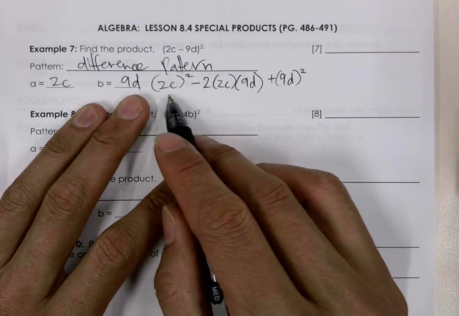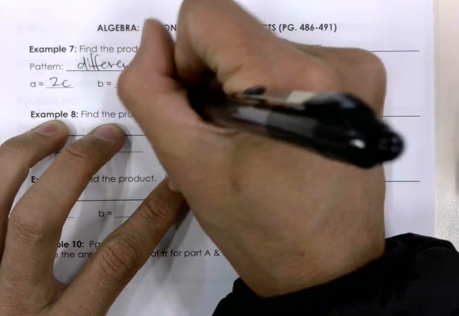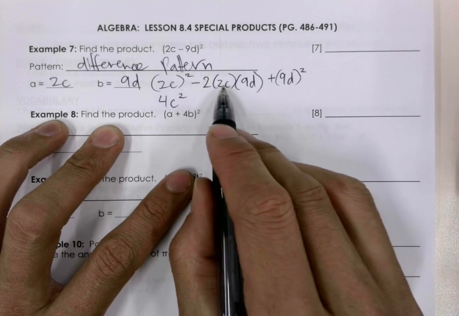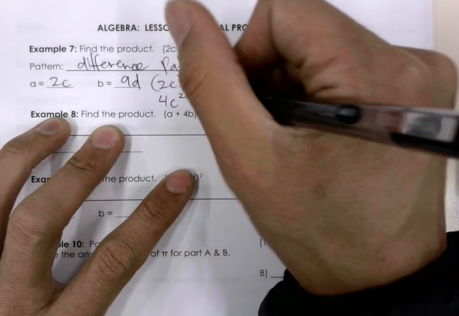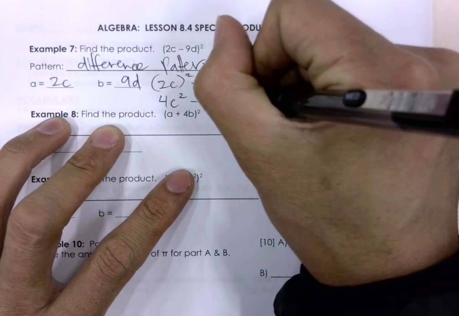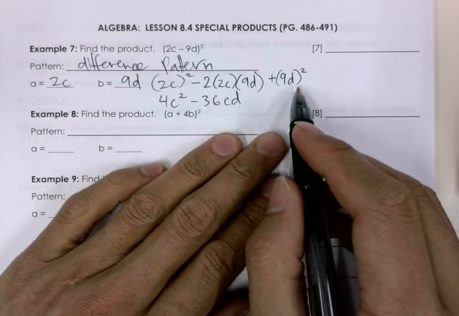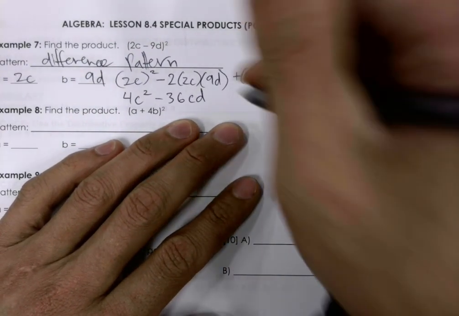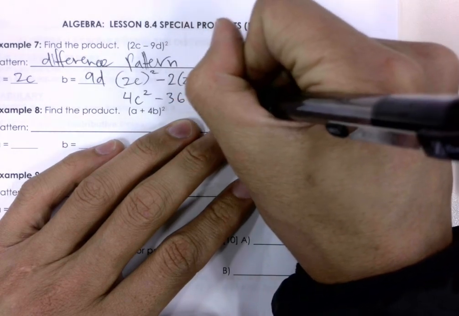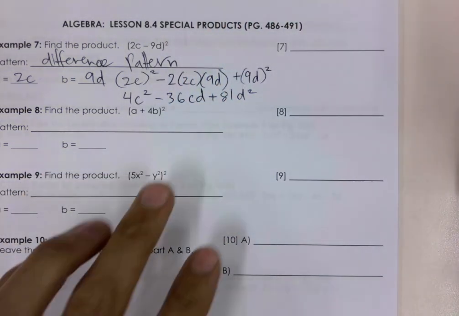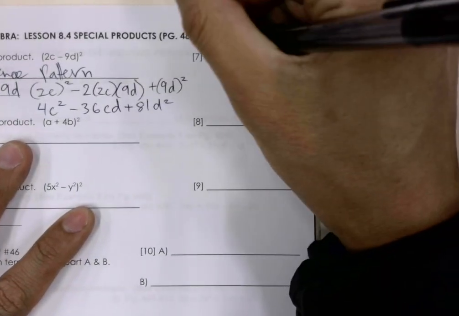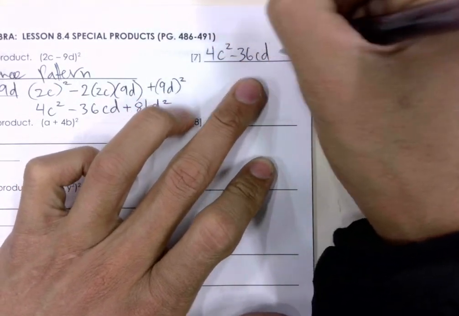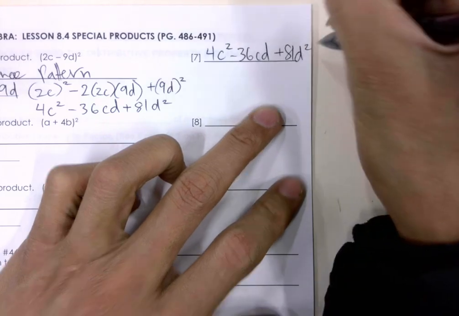So 2c squared is 2c times 2c, so it's 4c squared minus, so let's go ahead and work out all the math here. It's going to be 2 times 2 times 9, so it's 4 times 9 is 36, so minus 36c times d. And then here, the square applies to both of the 9 and the d, so it's 9 times 9 is 81, plus 81 times d squared. So this here is our answer, and I'll go ahead and jot it down up here. Minus 36cd plus 81d squared.